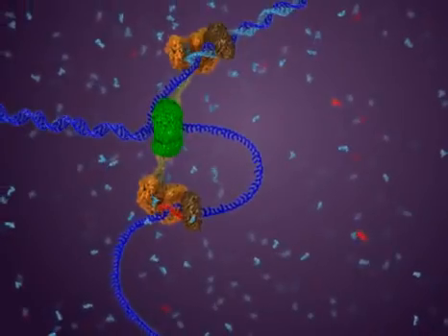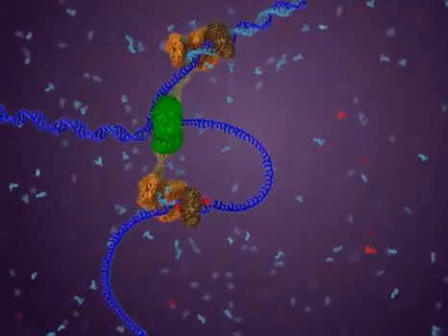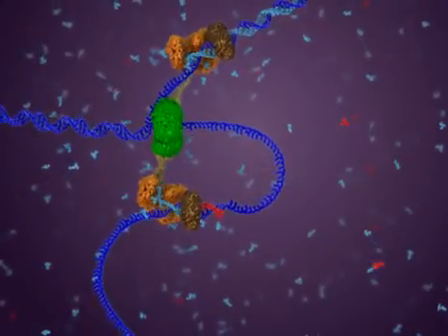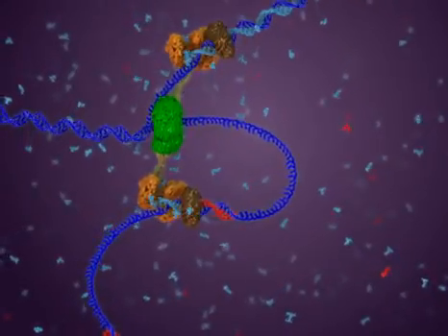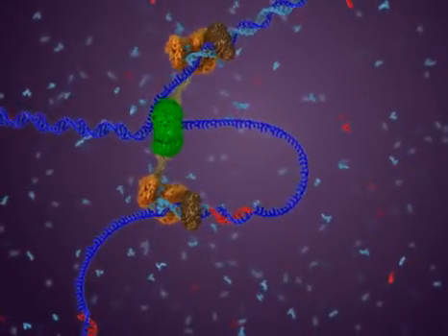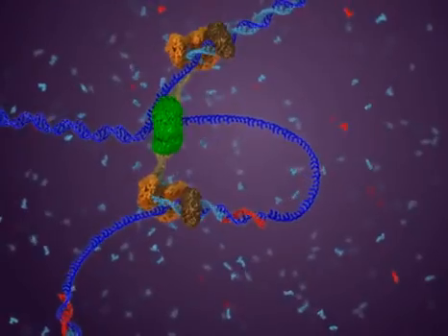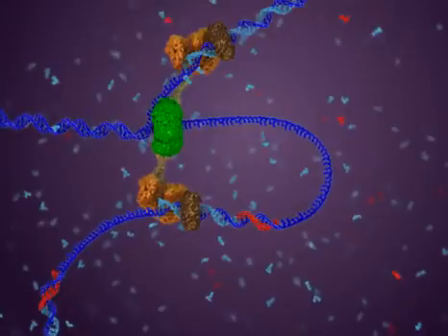Many proteins work together at the replication fork. Only some are shown. Here, the DNA is unwound, and DNA polymerases, shown in orange, build new strands of DNA.